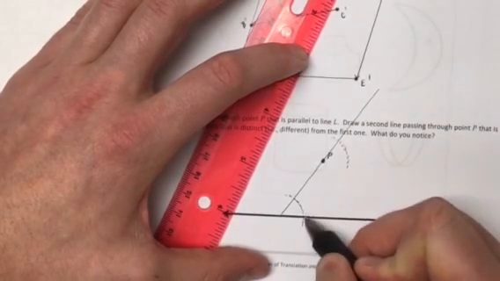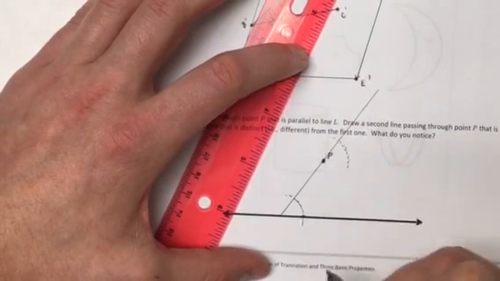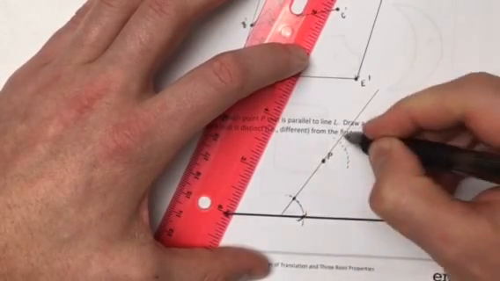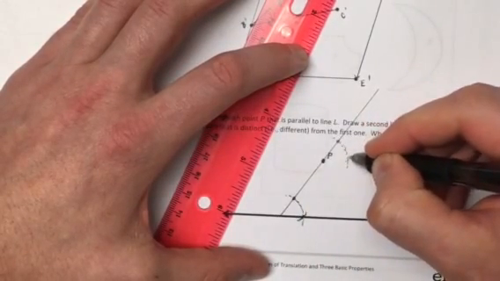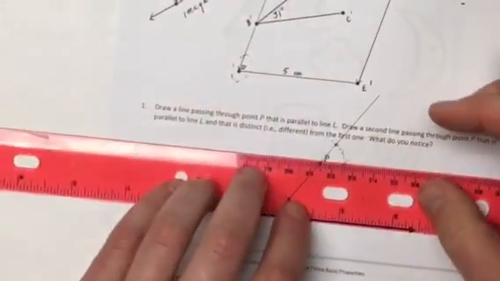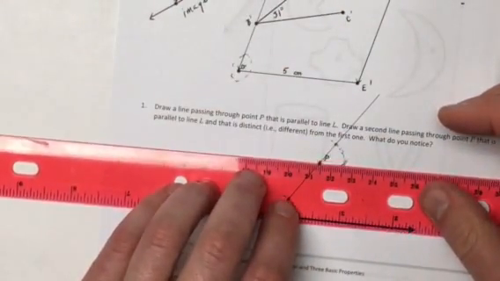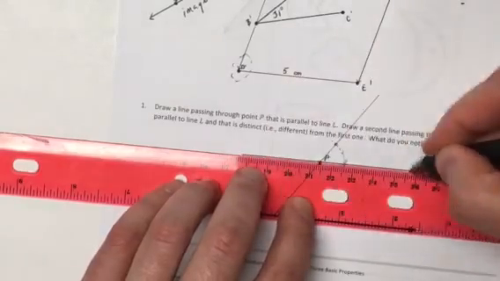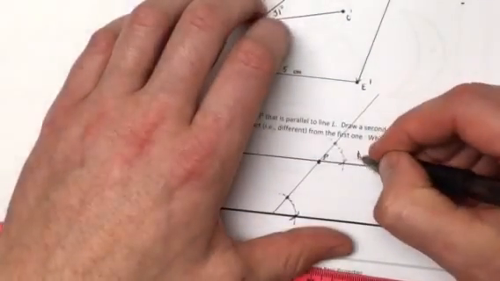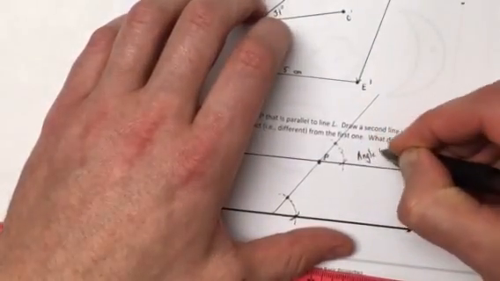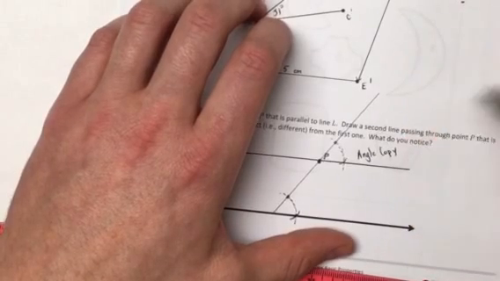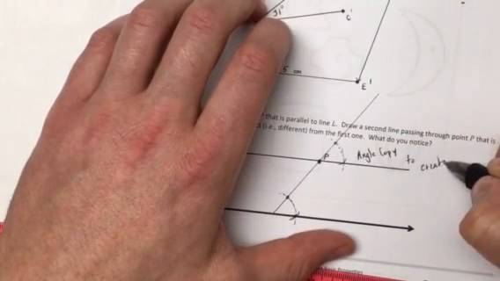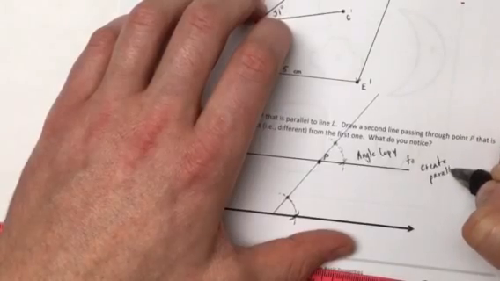And then what I have to do is I start on the intersection, and then I make an arc down here. Start at the intersection, make an arc here, and then I connect the two. And that's the use of an angle copy to create parallel lines.